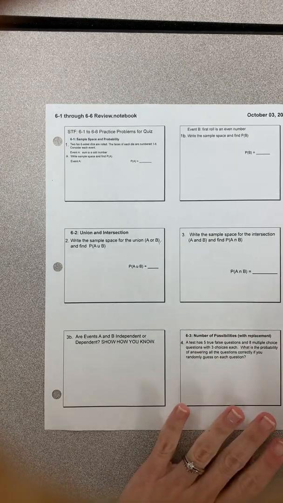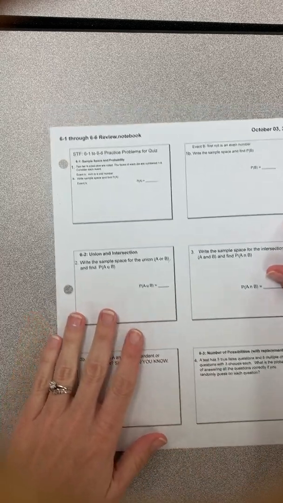Hey everyone, this is the 6-1 to 6-6 practice problems for the quiz.